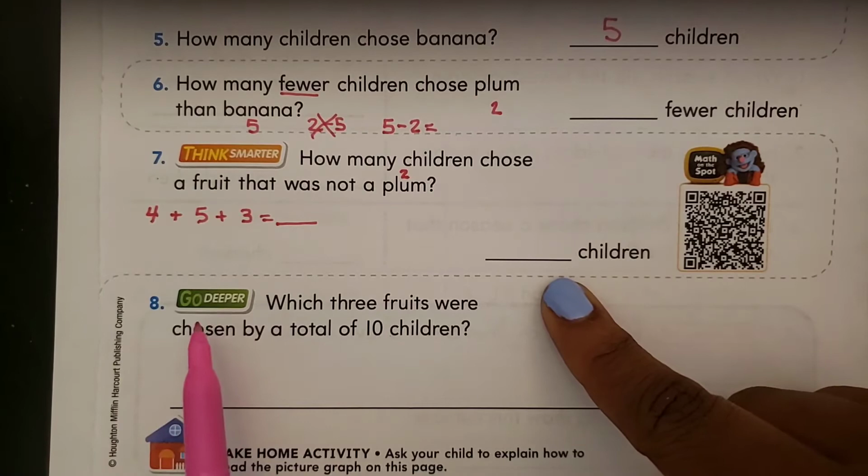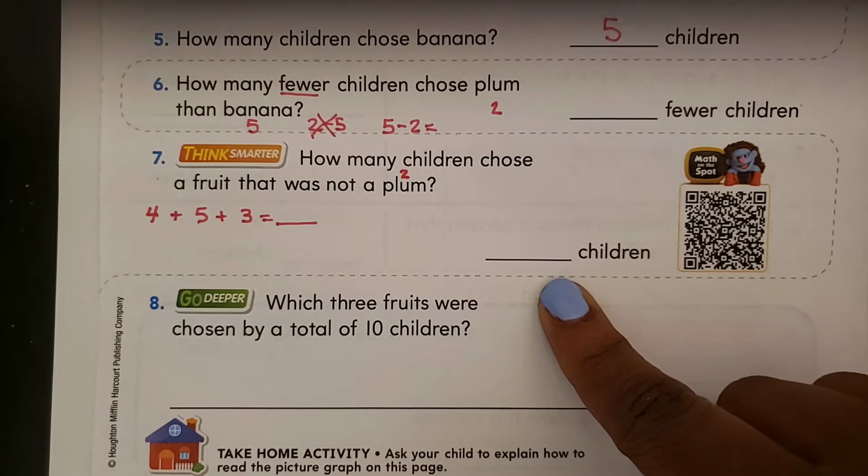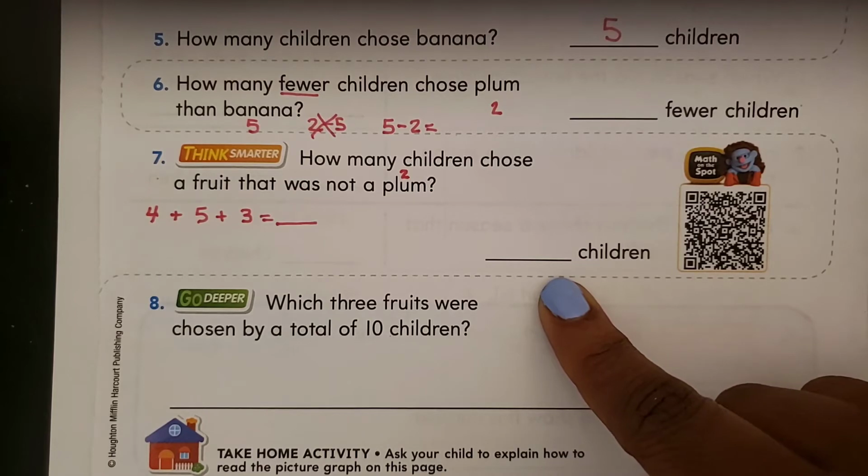Going deeper into the problem. Which 3 fruits were chosen by a total of 10 children? So we know we have to pick 3 different fruits and they have to equal up to 10. So we have to play around with the numbers to see.